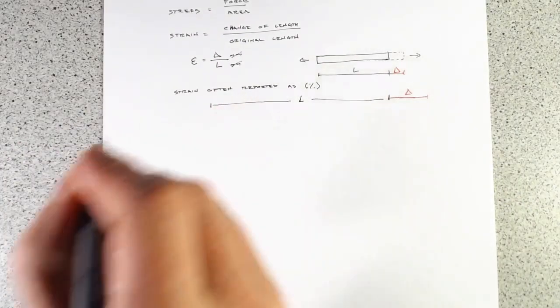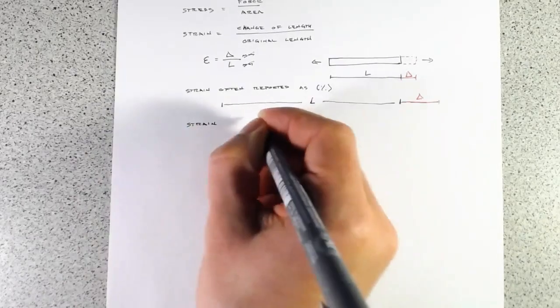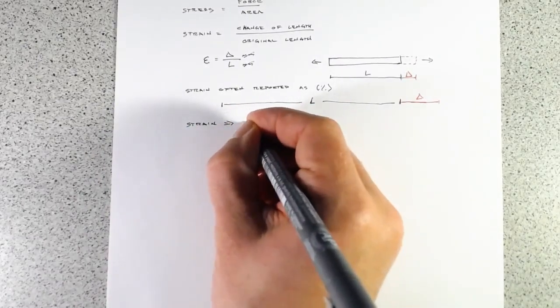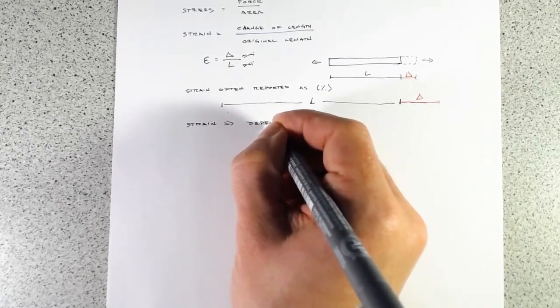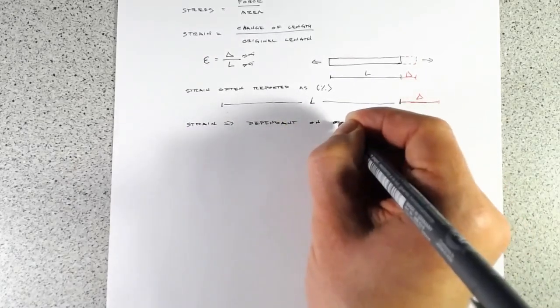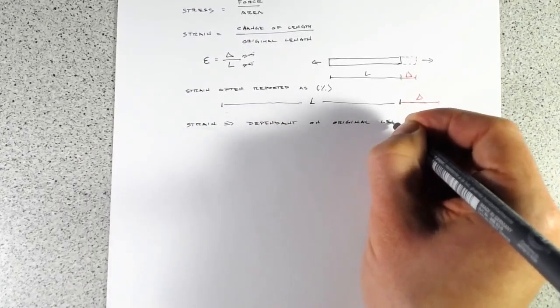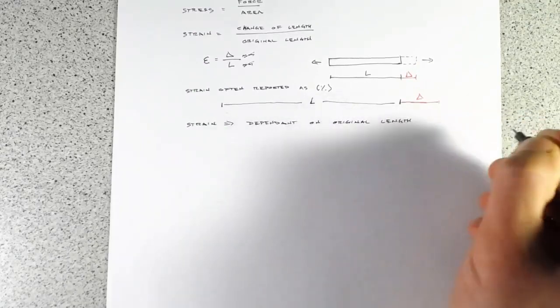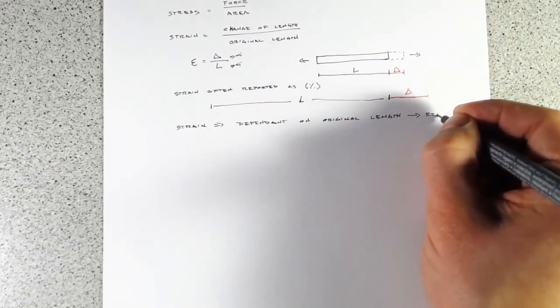This becomes a huge deal in concrete buildings. Strain is dependent on the original length, and we'll just give you a little preview into your third year. This is a really big deal in concrete buildings.